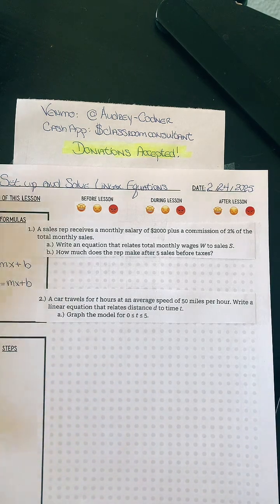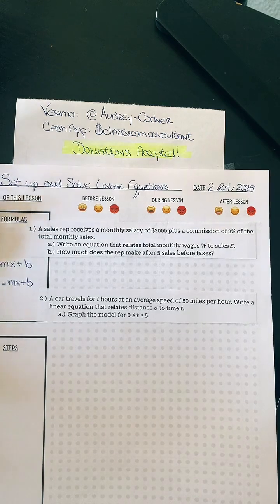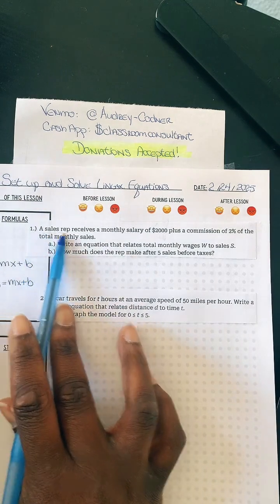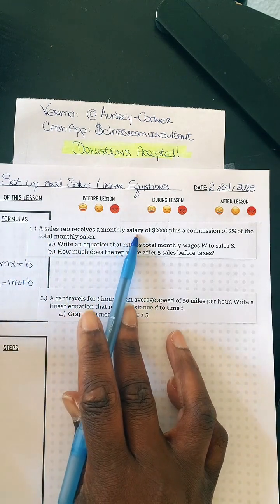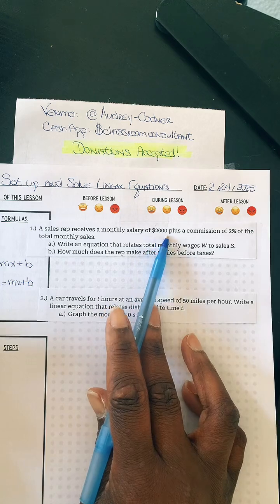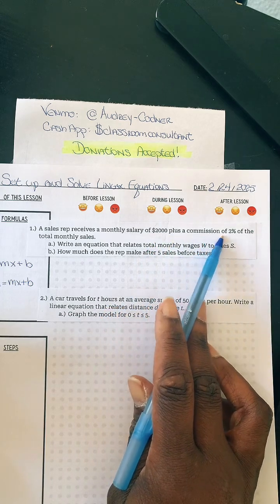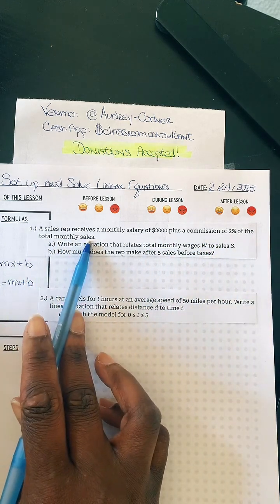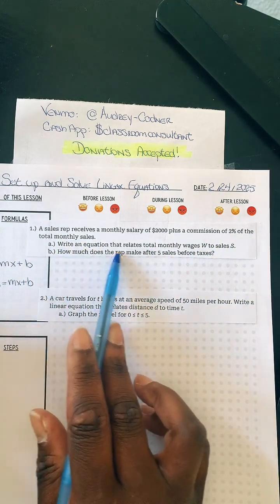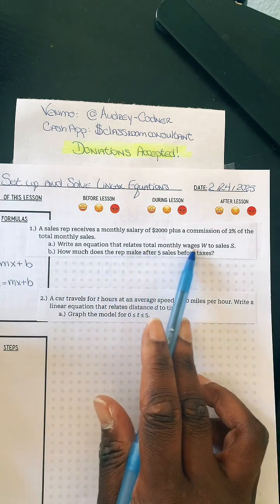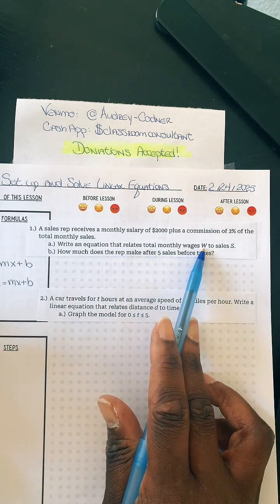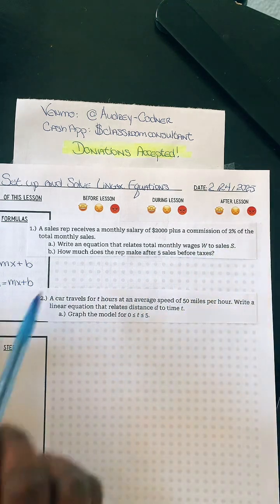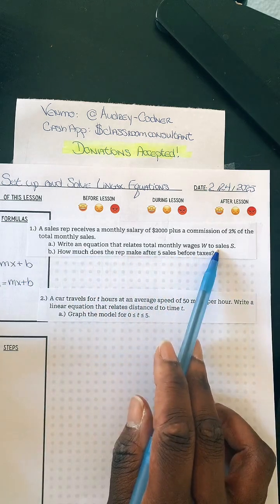All right, so setting up and solving these linear equations. We have a sales rep receiving a monthly salary of $2,000 plus a commission of 2% of the total monthly sales. So we need to write an equation that relates the total monthly wages, which we're going to use W, and the sales, which we're going to use S.